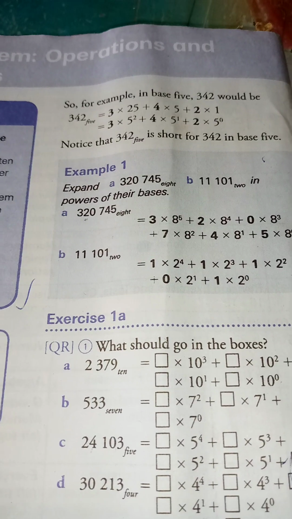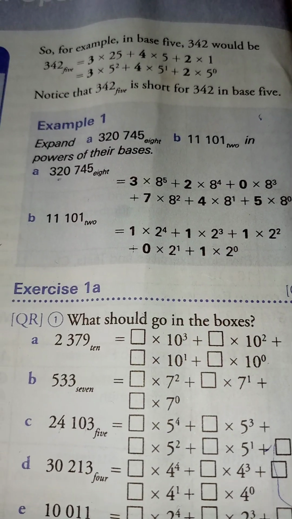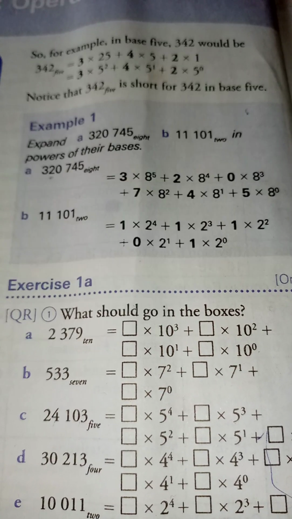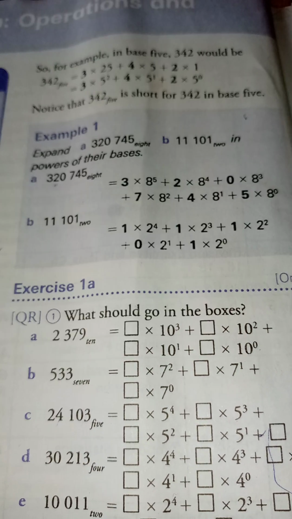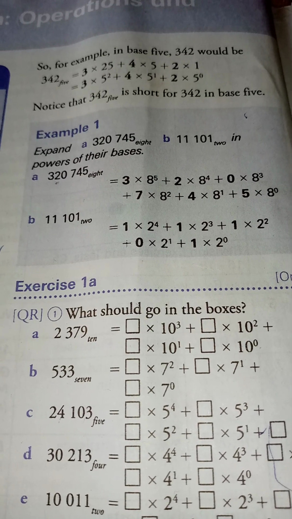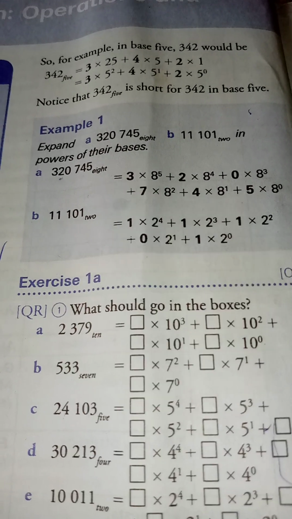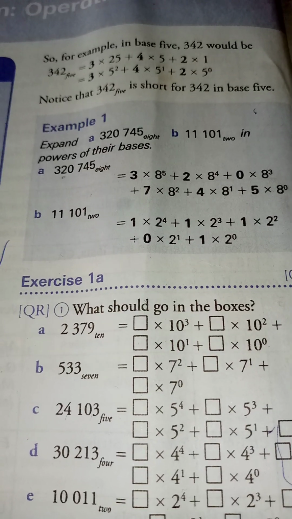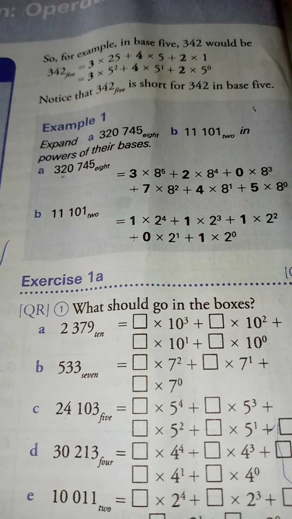As you can see, we have example one. Expand A: 320745 in base 8. This time around it is base 8. Then B: 11101 in base 2. They said to expand the following in the power of their bases. This is very simple.